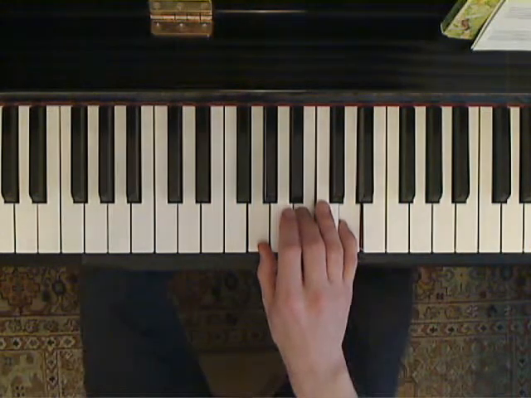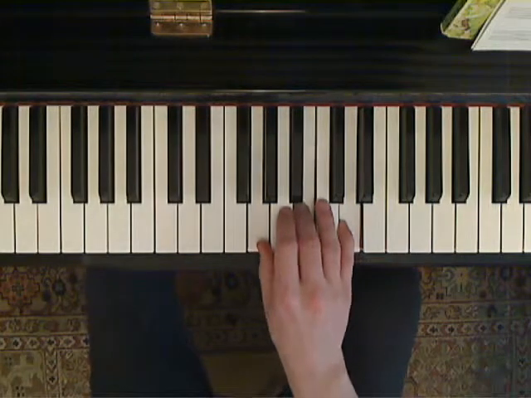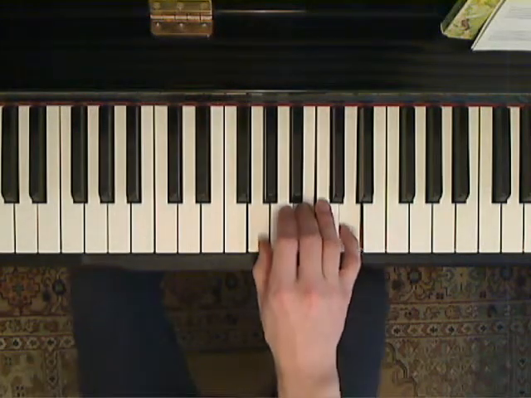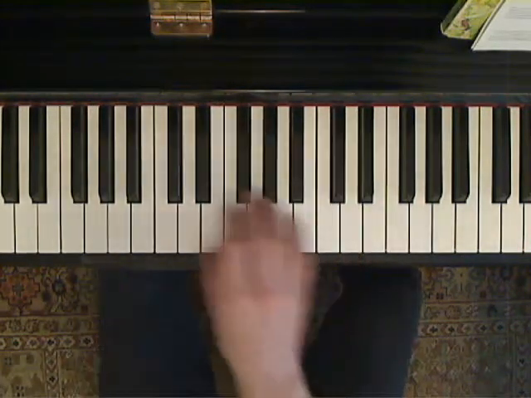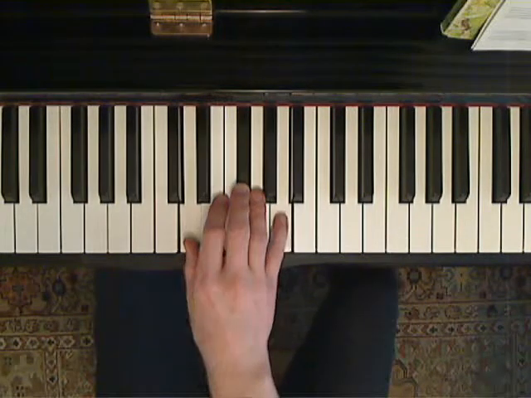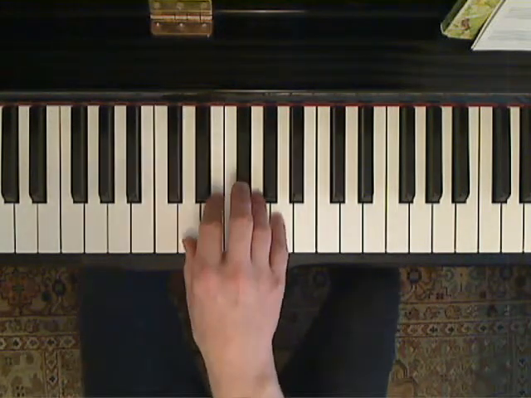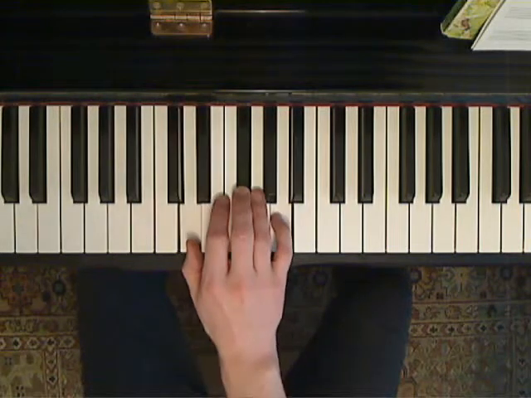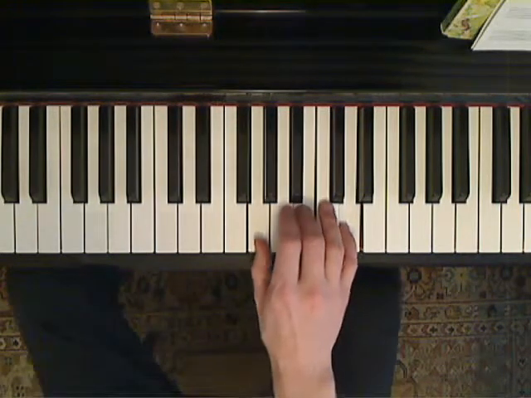It seems to be in the G major key instead of the E minor key, because we have this very particular sequence of two chords, the D major chord and the G major chord.